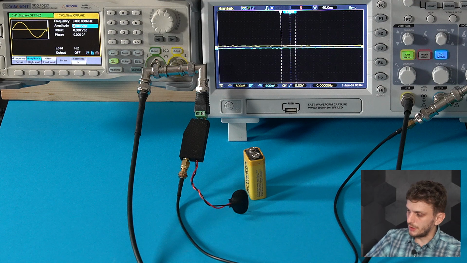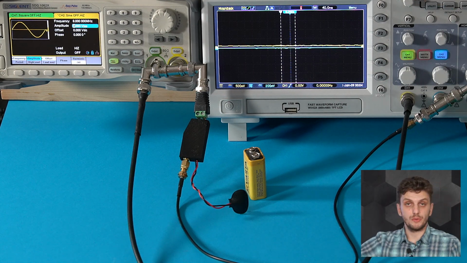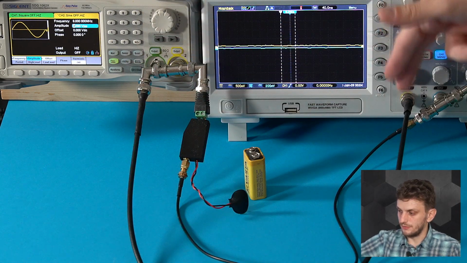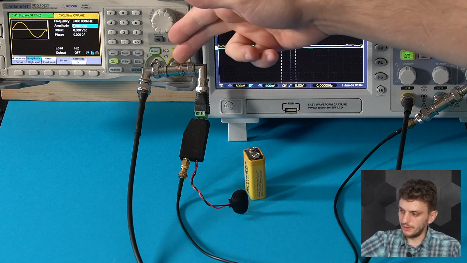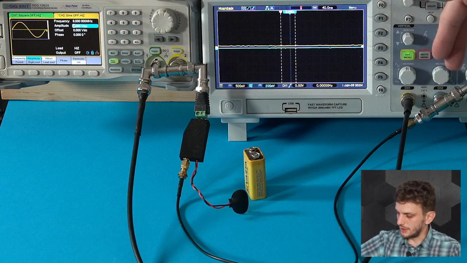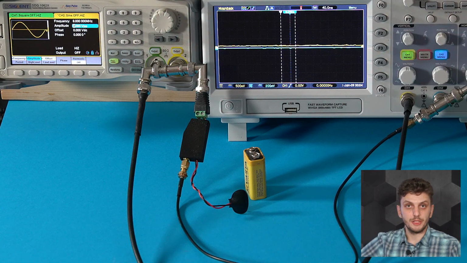For that I prepared the setup right here. I have my signal generator and I'll be using it to output a sine wave. On the one side this is connected to the first channel of the oscilloscope, the yellow channel, and the signal generator output is also connected to the probe, which is then connected to the second channel of the oscilloscope, where I also have a 50 ohm termination resistor.